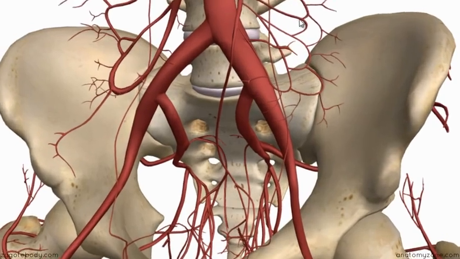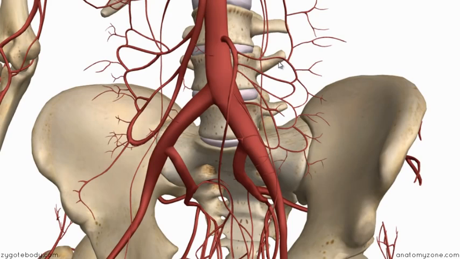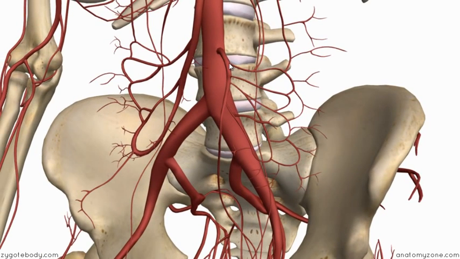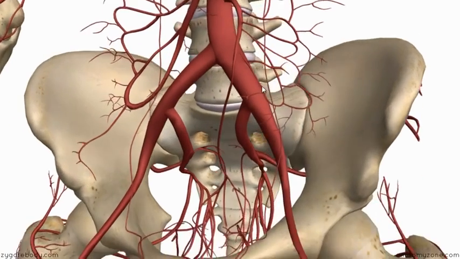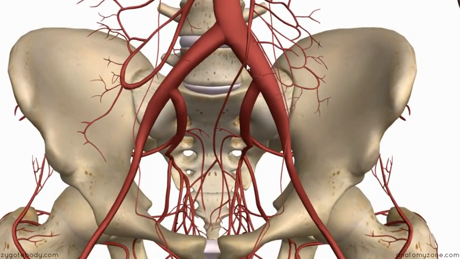So we're looking here at a model with the skeleton and also the artery. So I haven't got the veins in this model. So the inferior mesenteric artery can be seen here at the level of lumbar vertebra L3. You've got the left colic artery coming off first, and then you've got these various sigmoidal arteries, and then distally you've got this terminal branch.